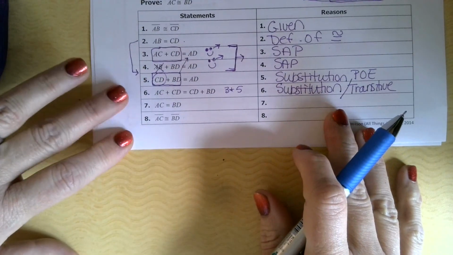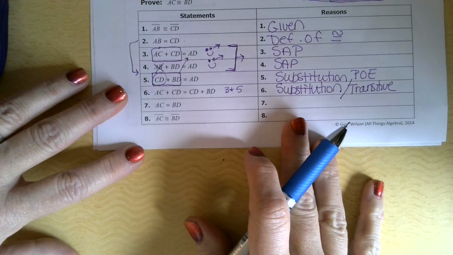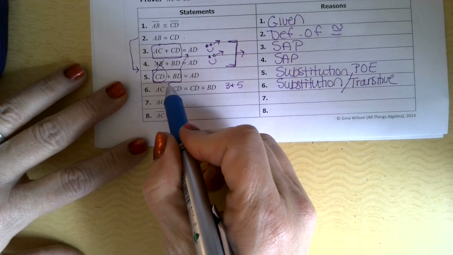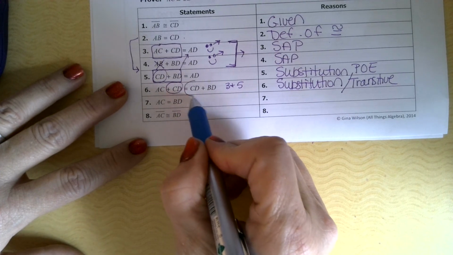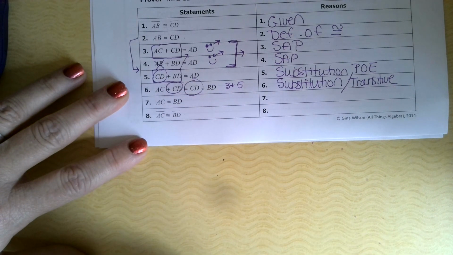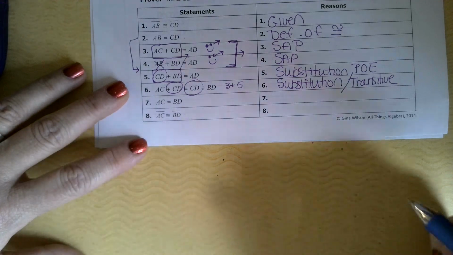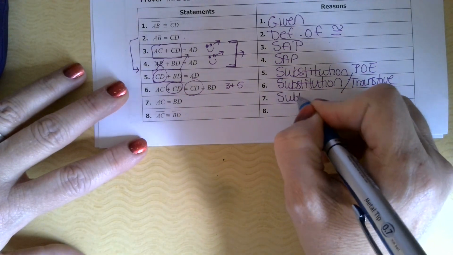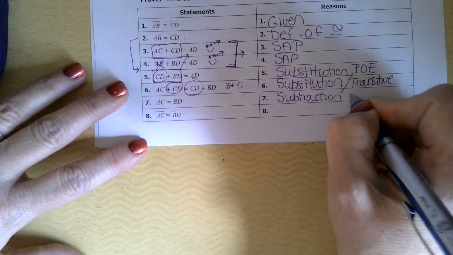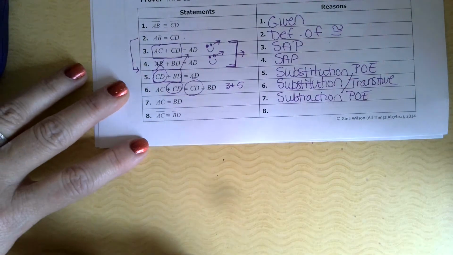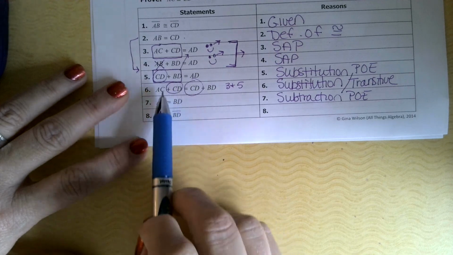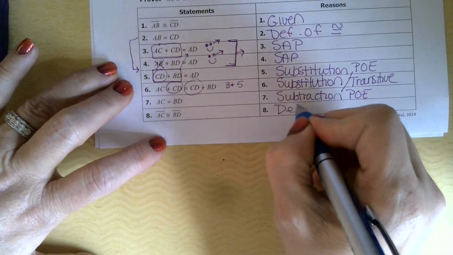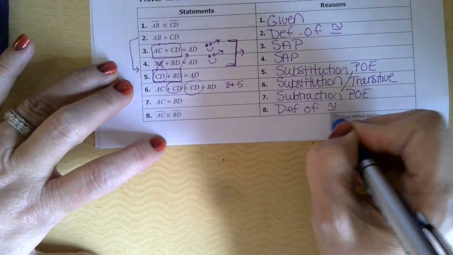Okay, now from step 6 to 7, this is easy. Look at how 6 changed into 7. What happened to this? It's gone. So if we take something out of the problem from the left and right, we are subtracting. Subtraction property of equality. And then from 7 to 8, from equal to congruent, that is definition of congruence.